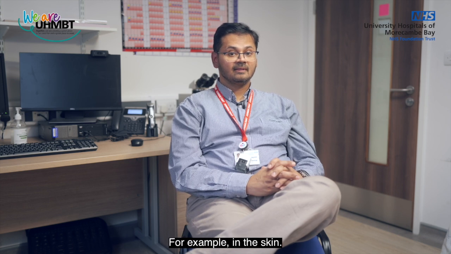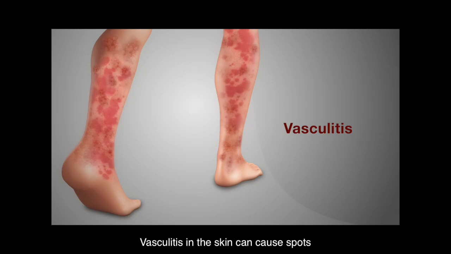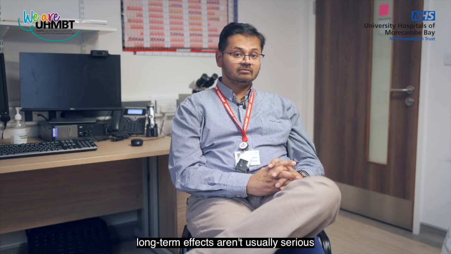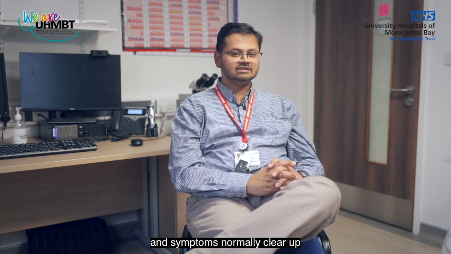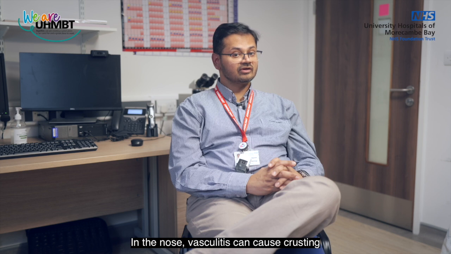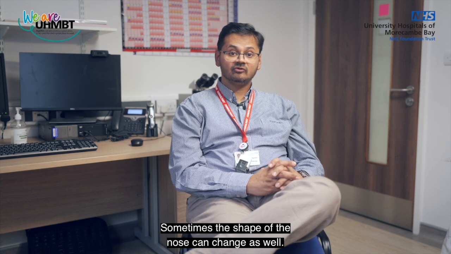For example, in the skin, vasculitis can cause spots and rashes that can burst, leaving open sores or ulcers. When vasculitis only affects the skin, long-term effects aren't usually serious and symptoms normally clear up once inflammation has settled. In the nose, vasculitis can cause crusting inside the nose and nosebleeds. Sometimes the shape of the nose can change as well.